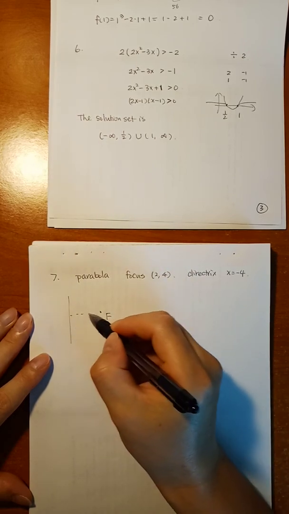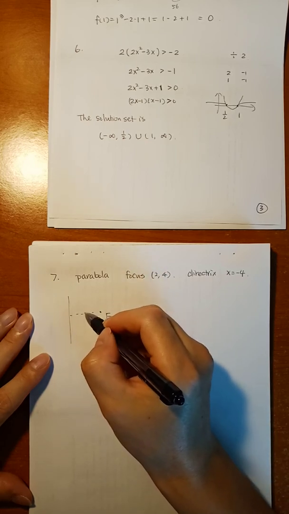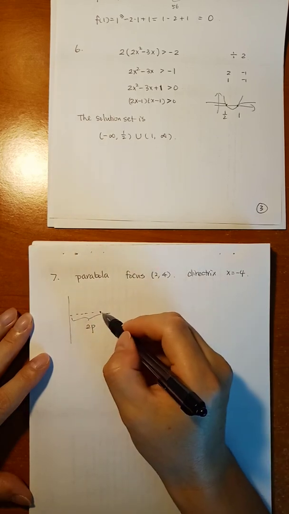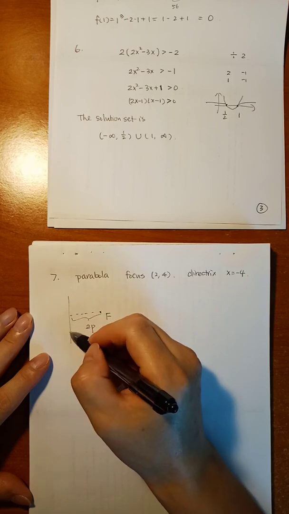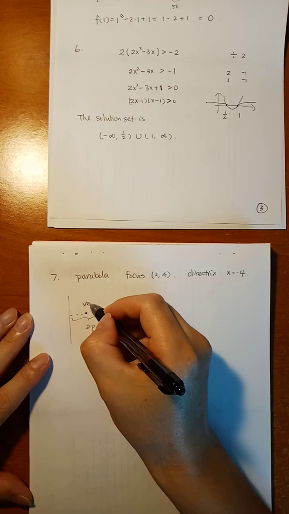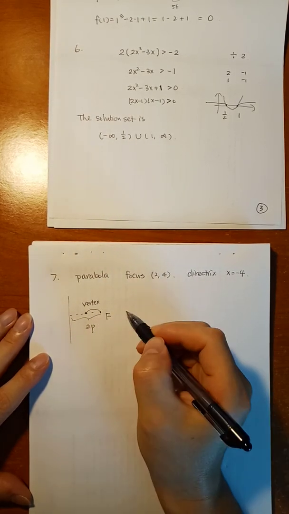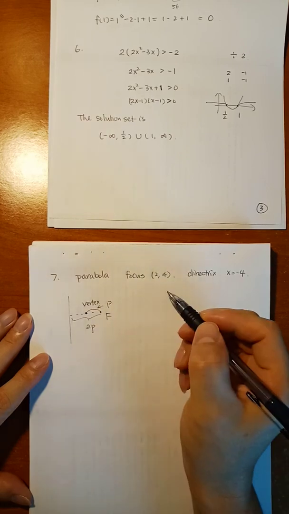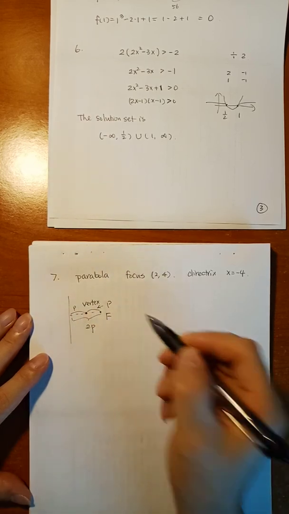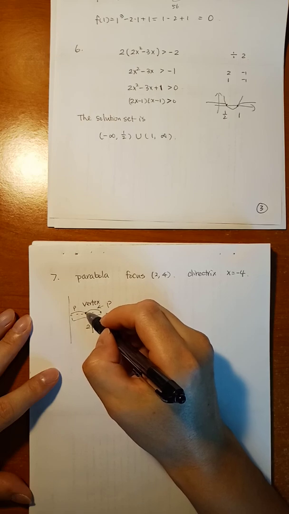Then this distance, first of all, is not p. This distance is 2p. The distance between the focus and the directrix is 2p. The midpoint is the vertex. The distance between the vertex and the focus is p. The distance between the vertex and the directrix is also p. So that's why we say it's 2p. Okay, that's important. And also we need this vertex.